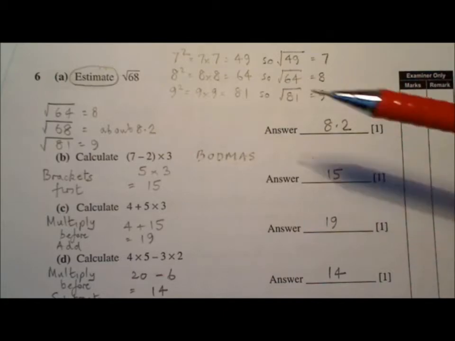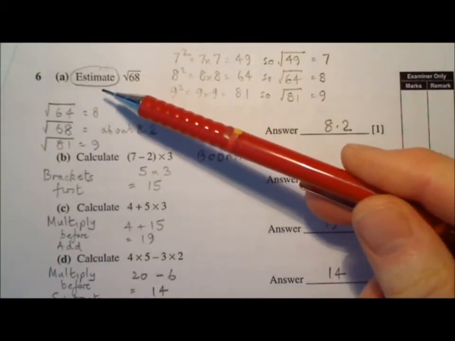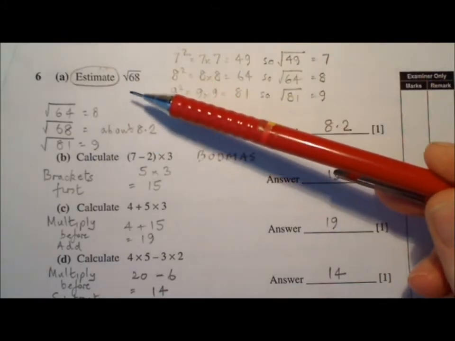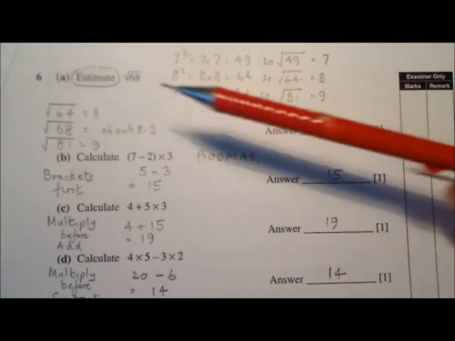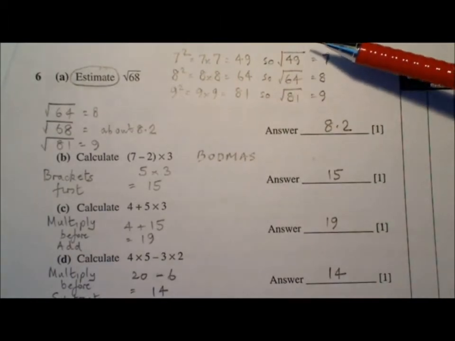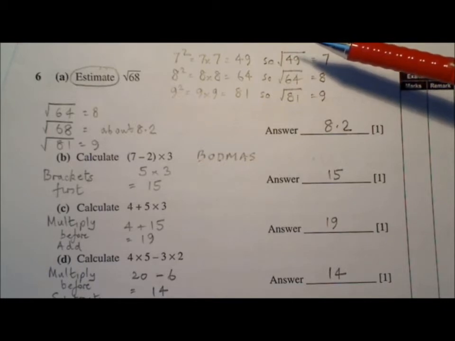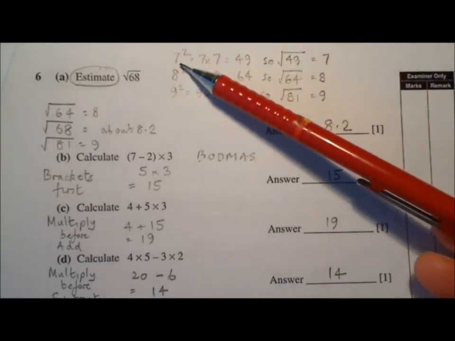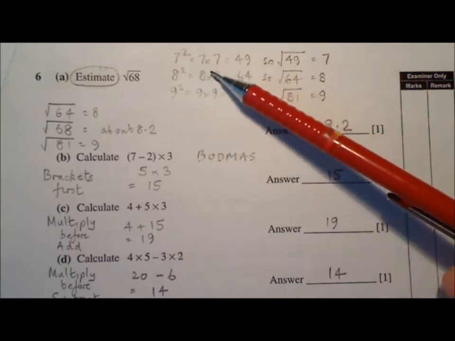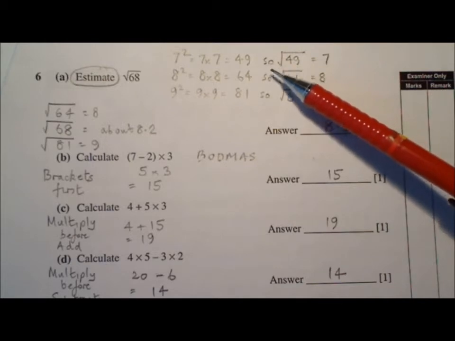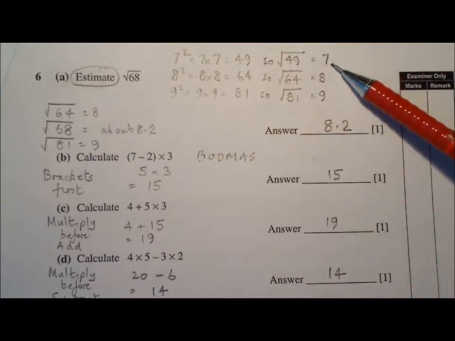Okay, so for 6a, first part, the key word here is estimate. So we're looking for a rough or a good educated guess at the answer here, and they want us to estimate the square root of 68. Probably the best way to think about this is to think of what the square numbers are on either side of 68. So we've got 7 squared, 7 times 7 is 49. So the inverse of that, or the opposite of that, square root of 49 is 7.